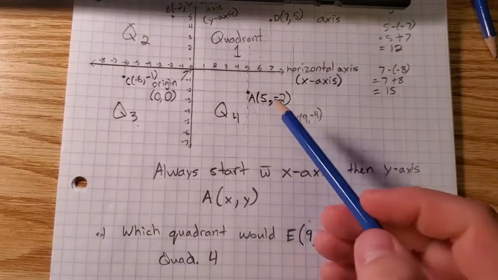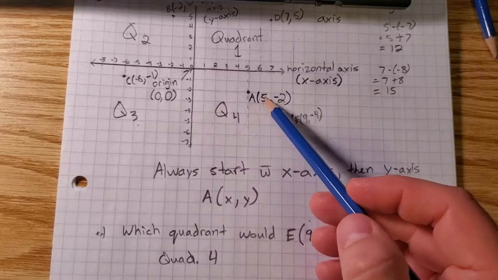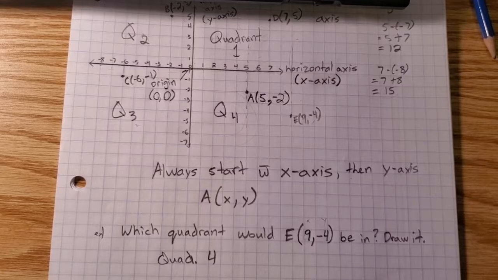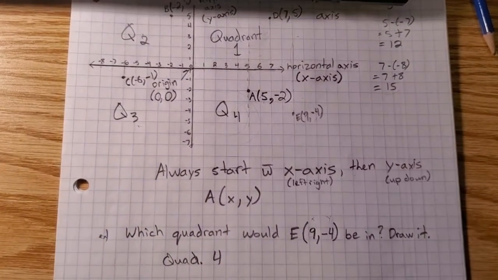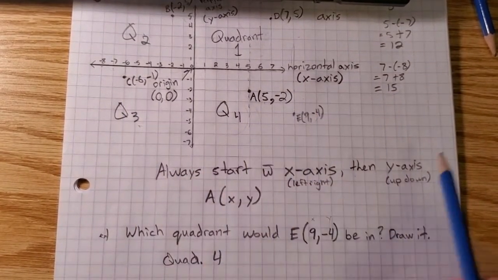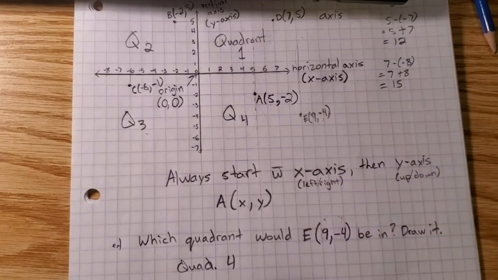One other note, you'll notice we don't put a positive sign when it's a positive number. It's implied. If there isn't a positive sign, it just means positive. It's only if it's negative do we need to make sure we put a negative sign. Just a note about this, x-axis means left, right, so you'll move left, right, and then you'll move up or down, okay? Let's do another one.